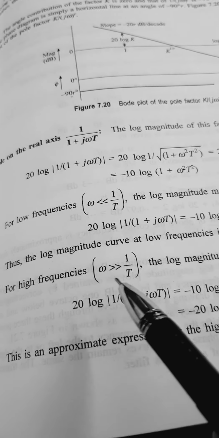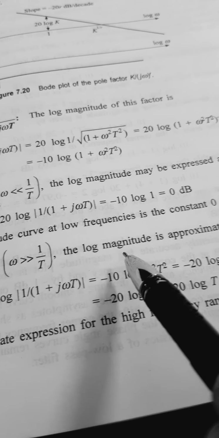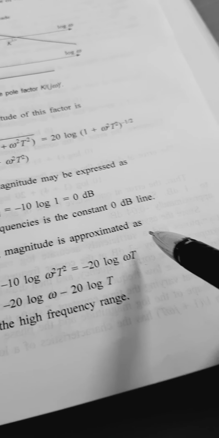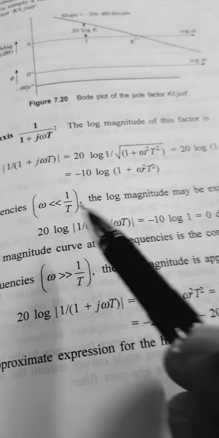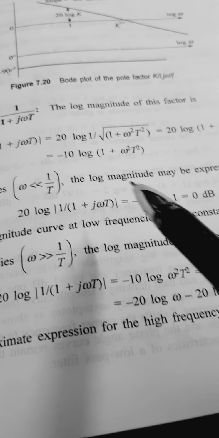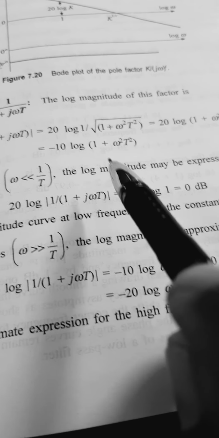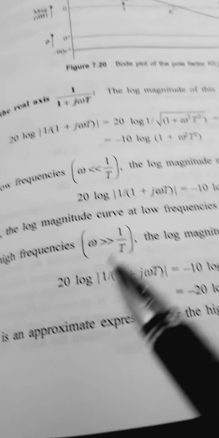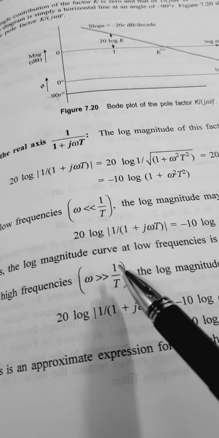For high frequencies, when omega is very much greater than 1 by T, the log magnitude is approximated as follows.